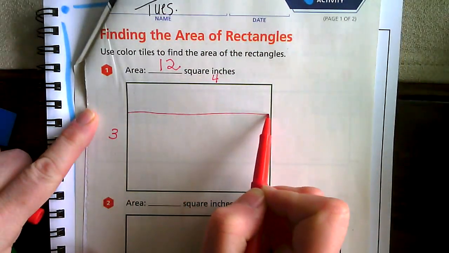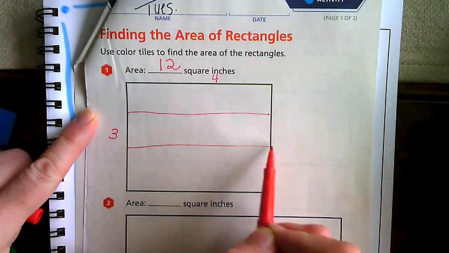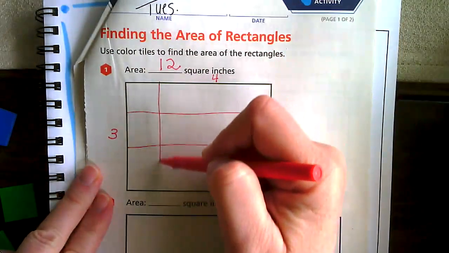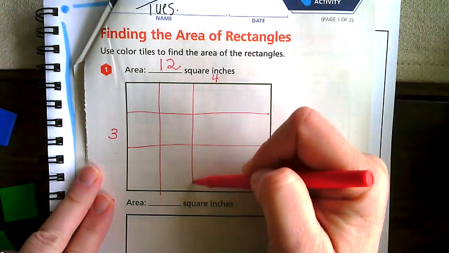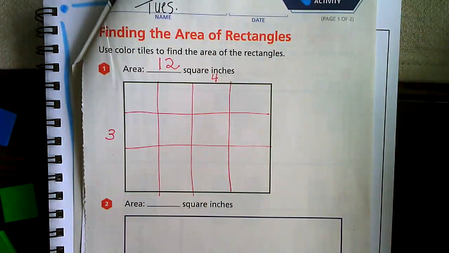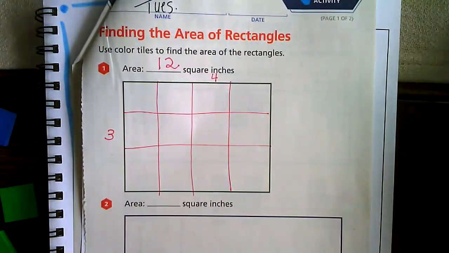I'm just going to pencil sketch. I'm not going to stress if they're not exactly even. There's our 3 rows. And now we're going to put 4 in each. The area is the space inside: 12 square inches.